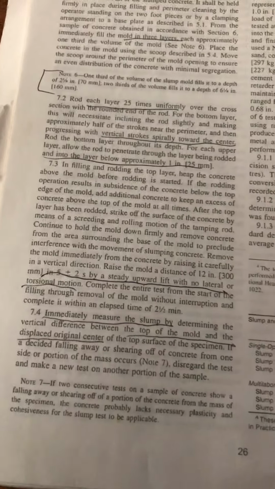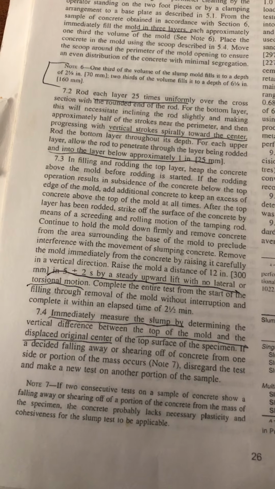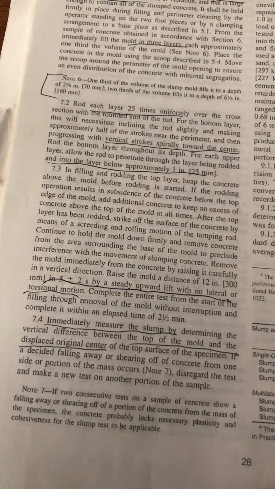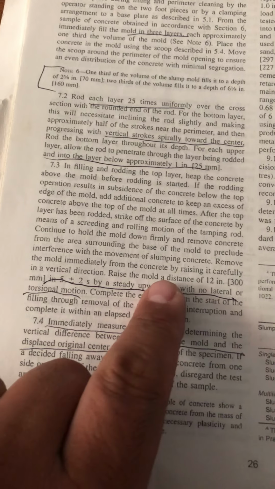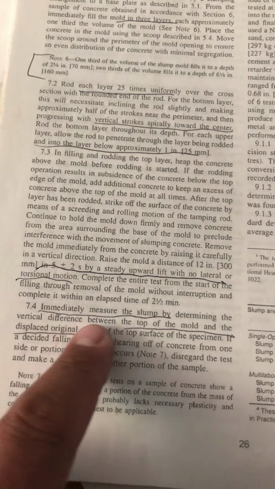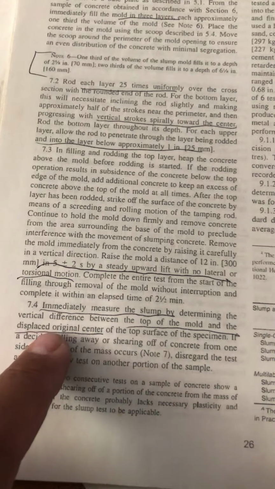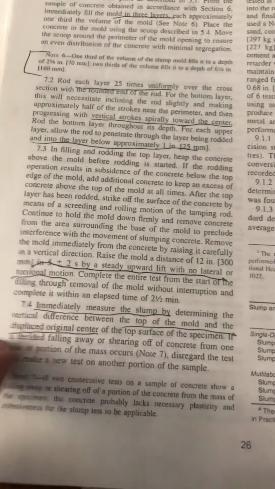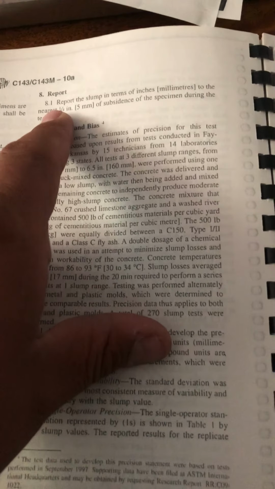So when you're actually doing the test, you're doing this in front of somebody, you want to say that. You want to pull it straight up with no side motion or twisting motion. And then you immediately measure the slump from the displaced original center. Remember that displaced original center.